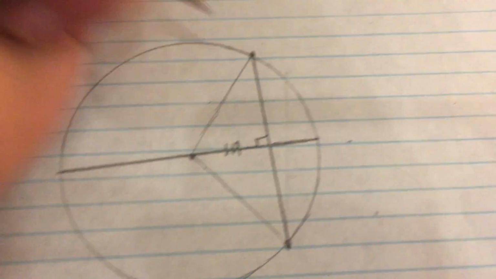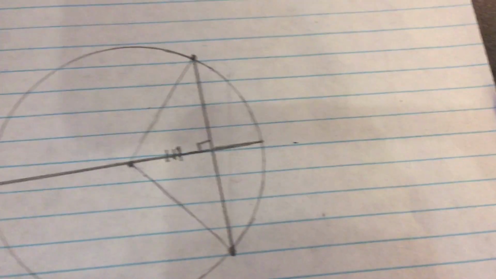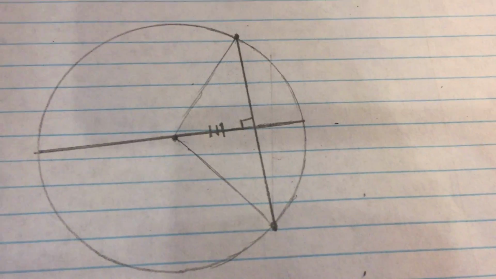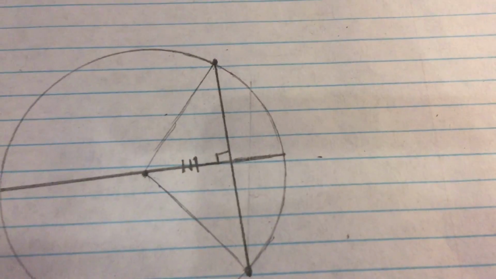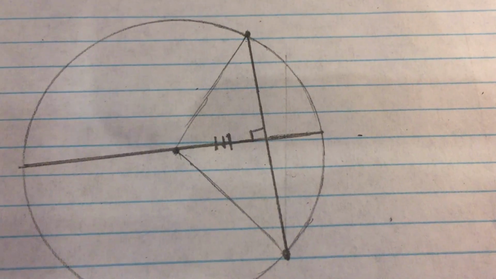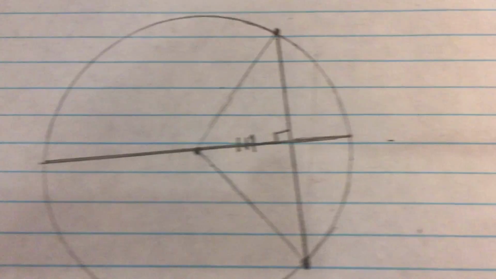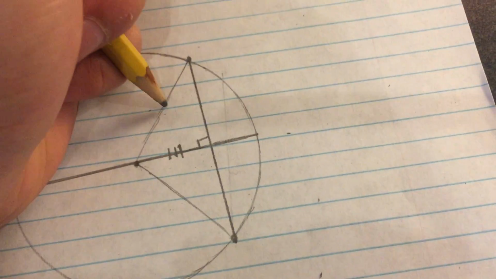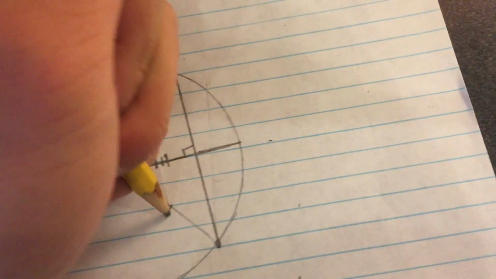And since radii are congruent, right? Radii are just congruent. You just remember that radii are congruent.